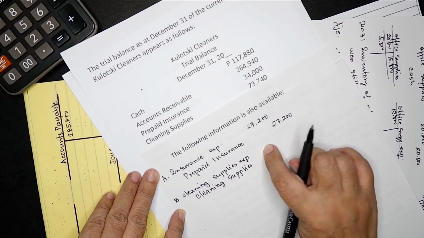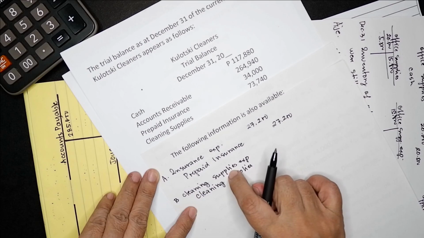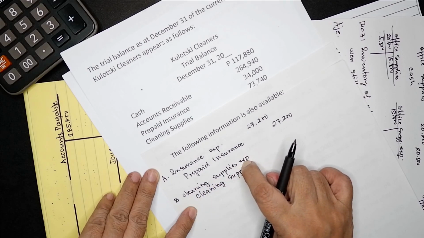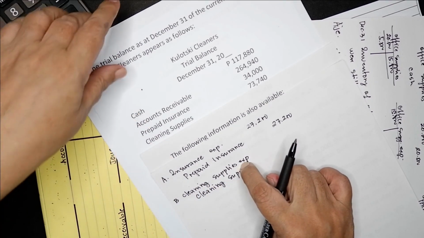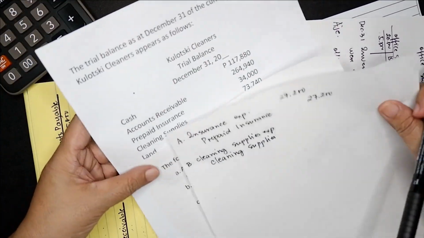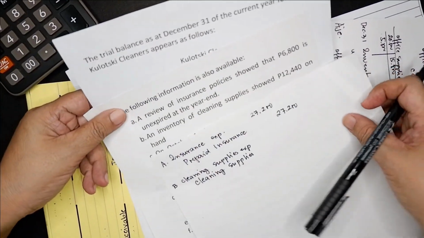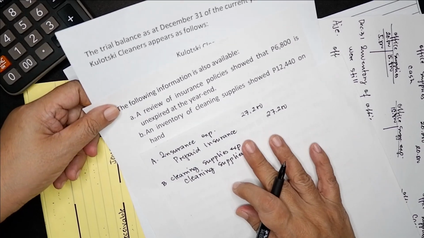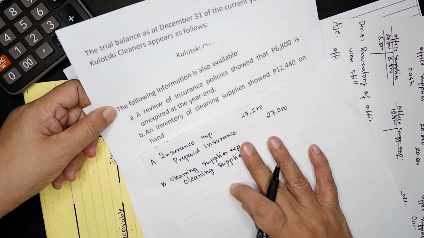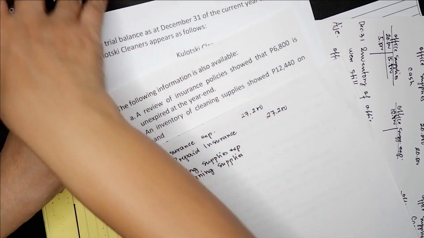Again, what amount are we going to use here? That is cleaning supplies expense, the used portion. So how much is that? Let us read the additional information again. An inventory of cleaning supplies showed 12,440 on hand.